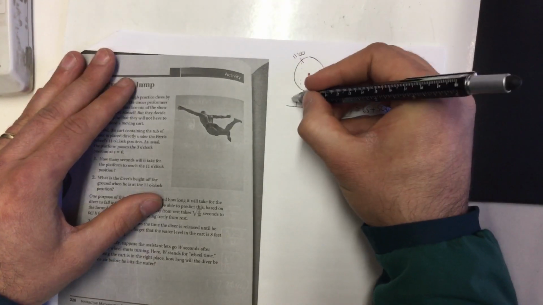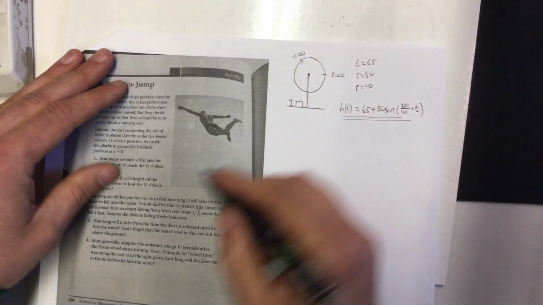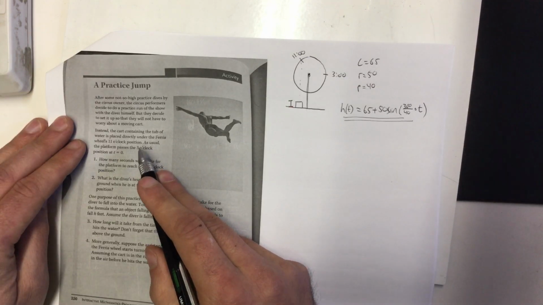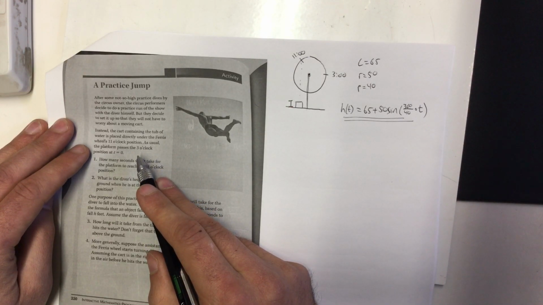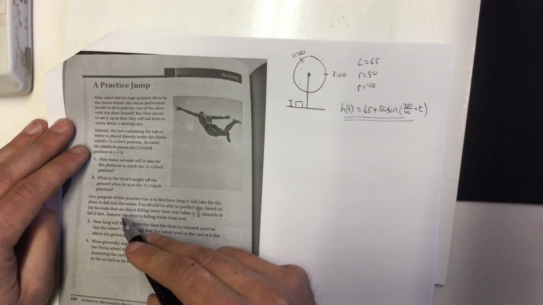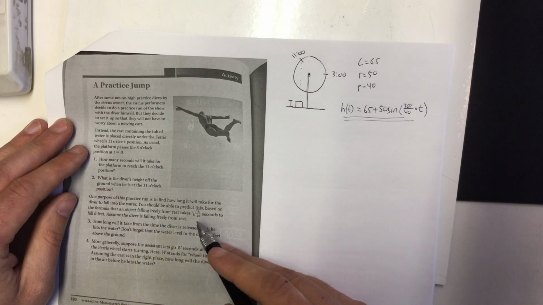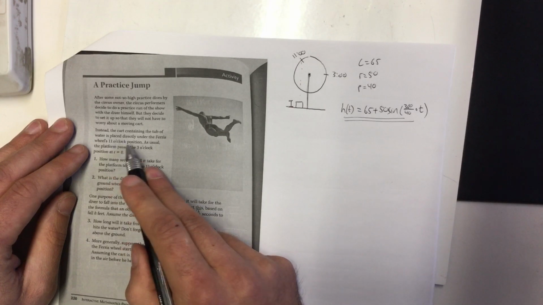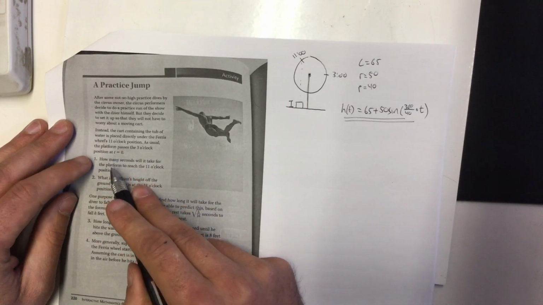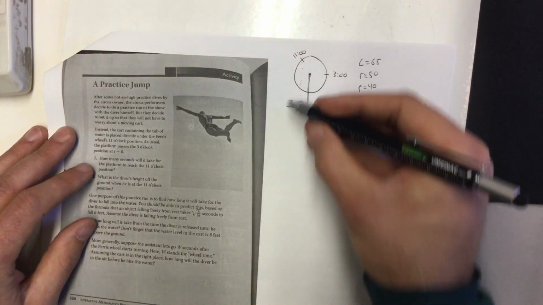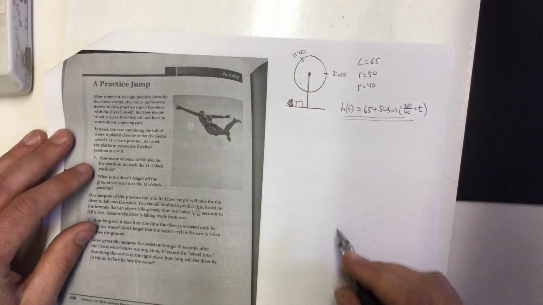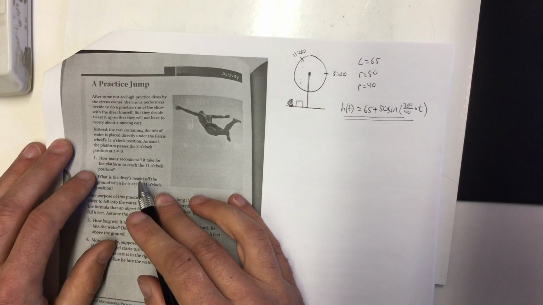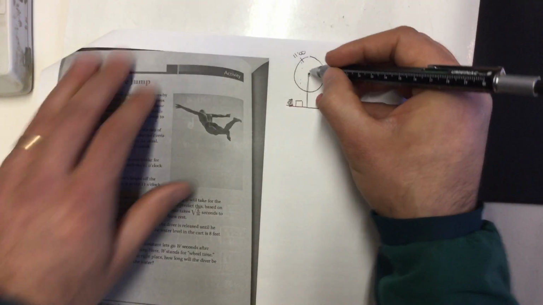Let's see. What else do we know? Did it say what the height of the water was, or am I thinking of a different one? Okay, maybe we can ignore this for now. How many seconds will it take for the platform to reach the 11 o'clock position? Well, let's think about that.